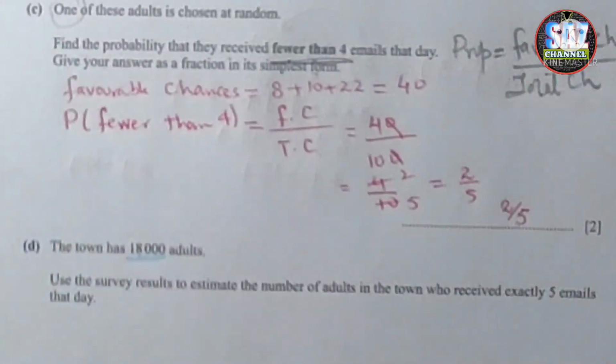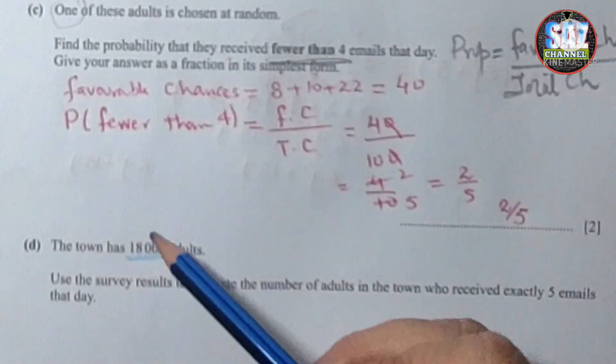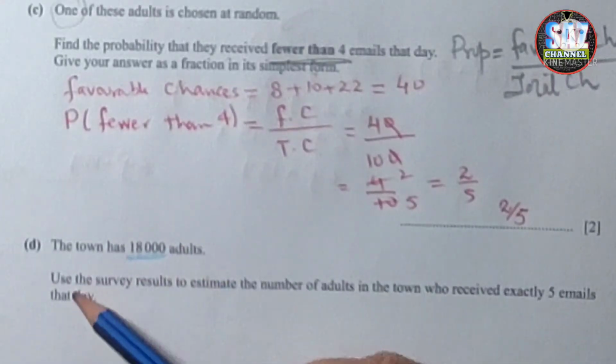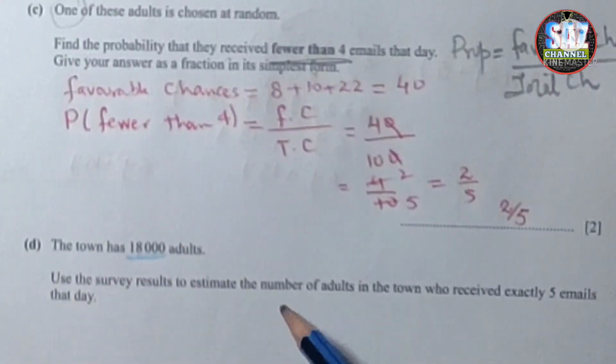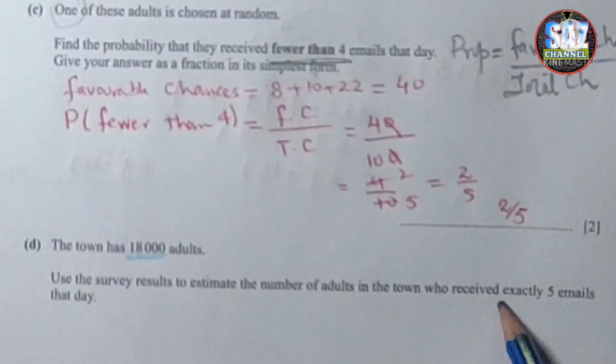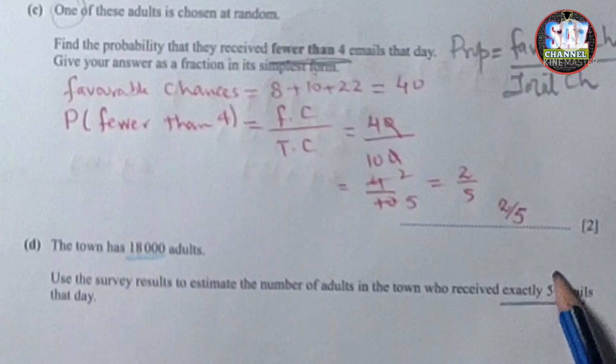Once again, let me read the question carefully. The town has a total of 18,000 people, and we have to use the survey result to estimate the number of adults in the town that received exactly 5 emails that day.